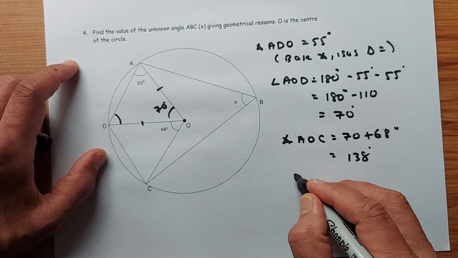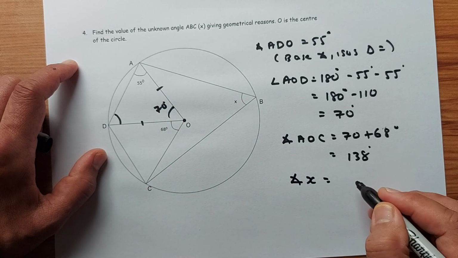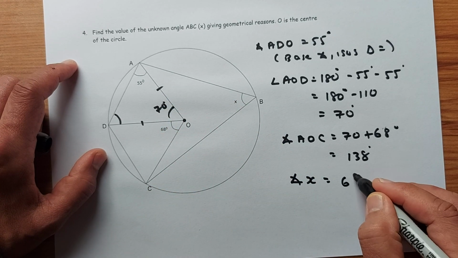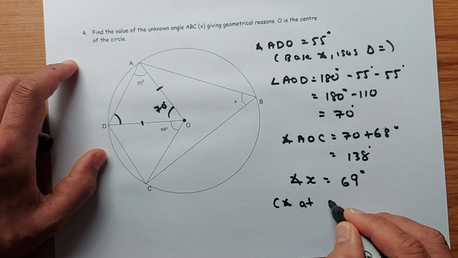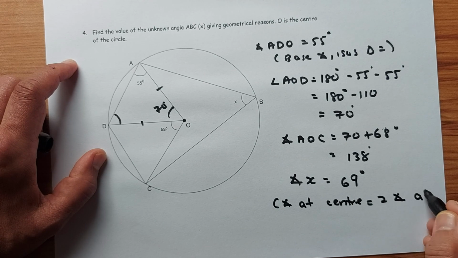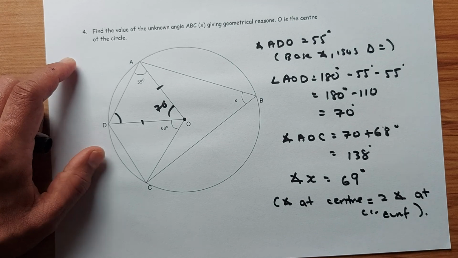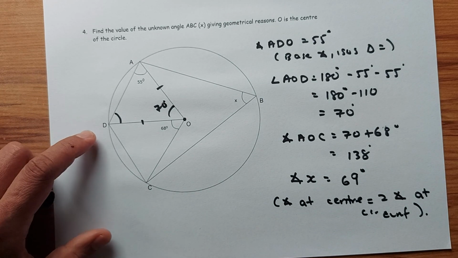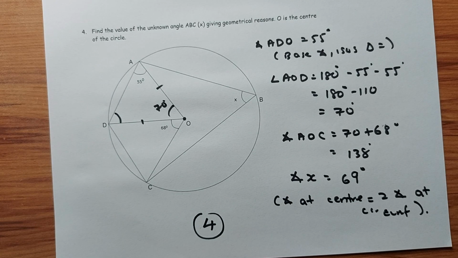So to find angle x, it will be half of this total angle, so it's going to be 69 degrees. The reason is angle at the centre equals twice the angle at the circumference. Okay, so if you can mention all that, that will give you 4 marks in the exam. And if you add up all the totals, you should get 15 marks in the exam.